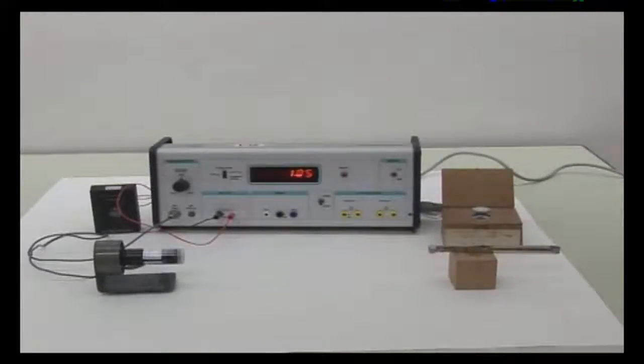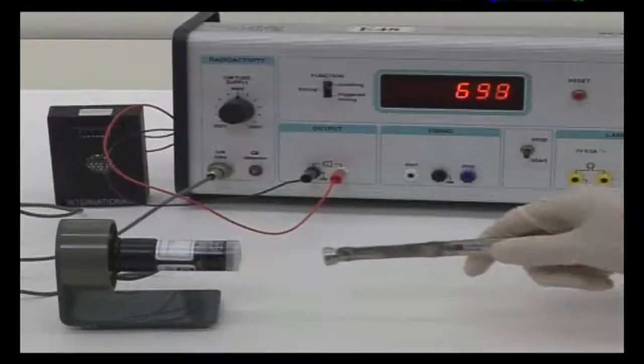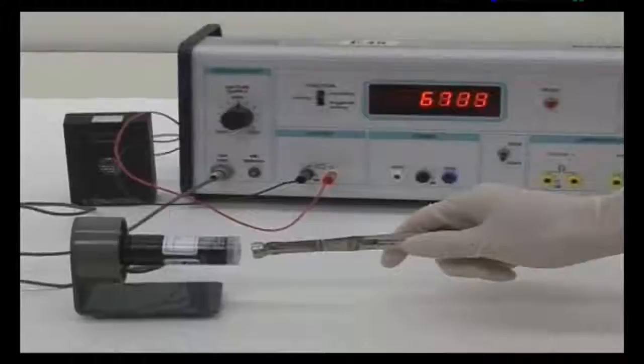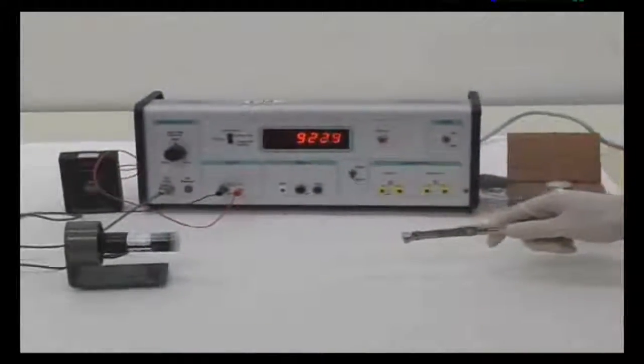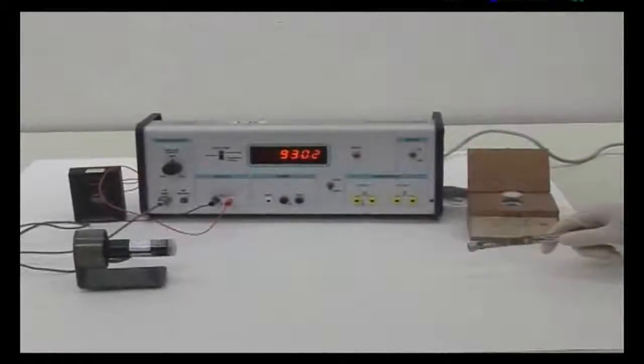The sound from the loudspeaker gives an indication of the count rate. When the radioactive source is close to the GM tube, a high count rate is recorded. Why does the count rate drop when the radioactive source is farther away from the GM tube?